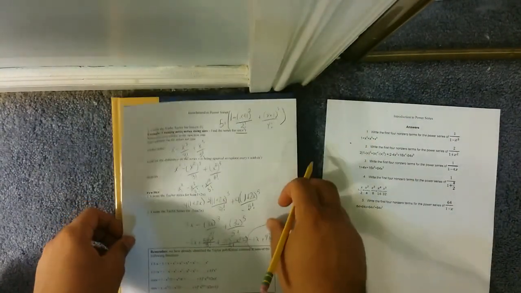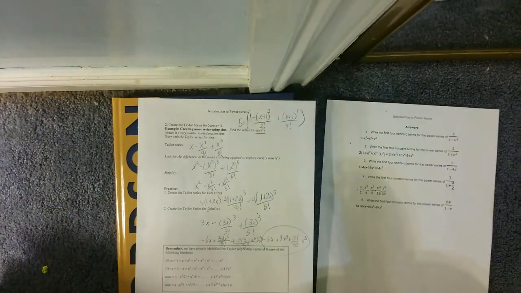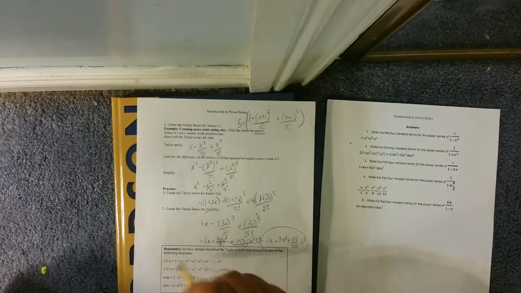Alright, now the packet is making us quickly review what we've seen. We've seen base, 1 over 1 minus x. We've seen a modification of base where x is replaced with negative x, or 1 over 1 plus x, and of course cosine and sine. We've seen all of that. We're going to quickly look at the general terms, just in case there's some confusion.